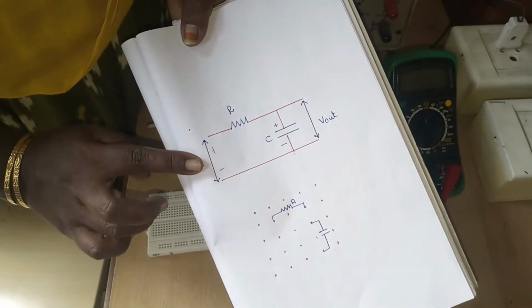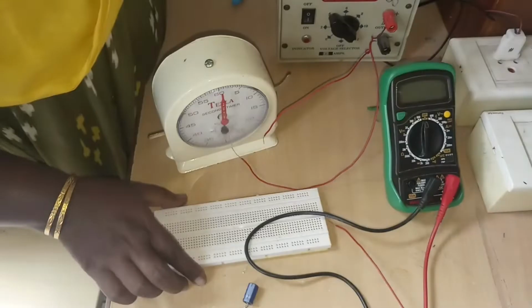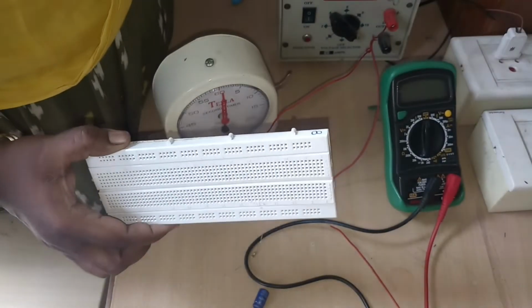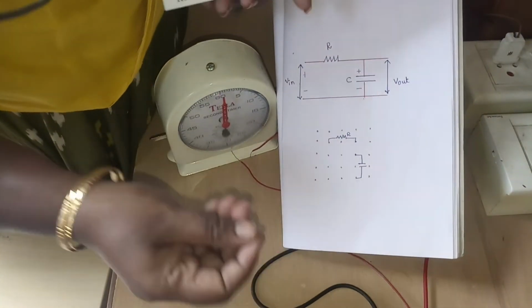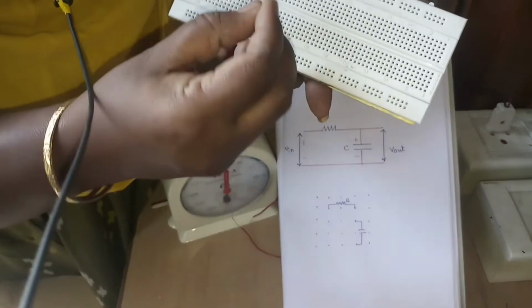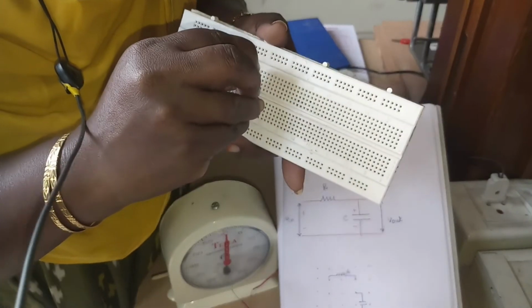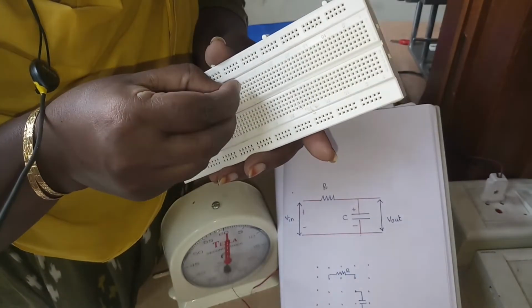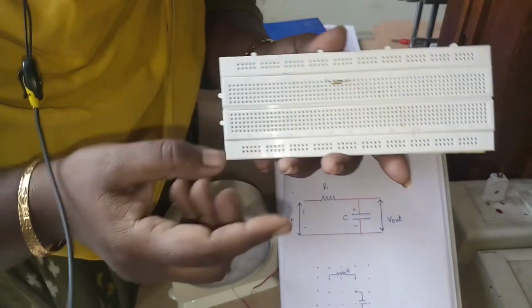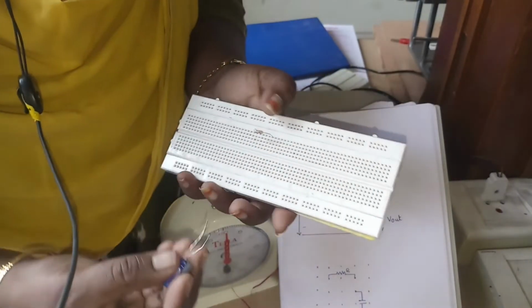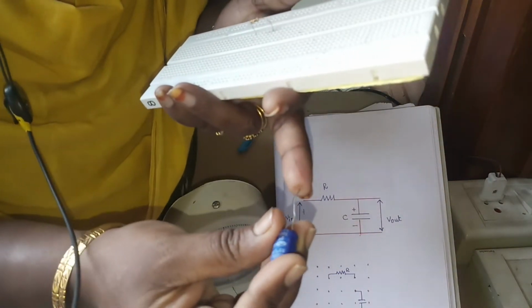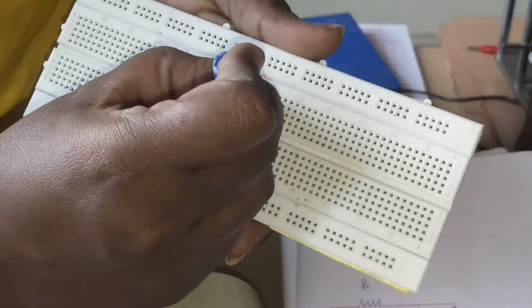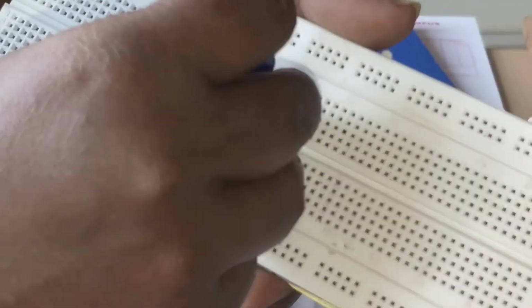Let me explain how to give it on the breadboard. So now take this breadboard. First R and C should be connected. We have already discussed the same thing in the breadboard connection. Take this resistor, put it in one hole, and then just bend it and keep it in the other hole. So now R is connected. The next one is that the positive of C is connected to one end of R. Positive is the lengthy one, so keep it in the next hole like this.